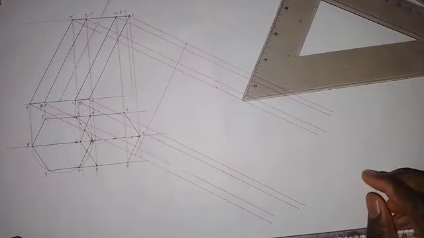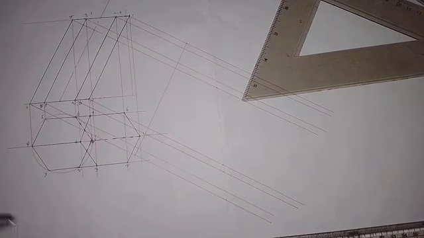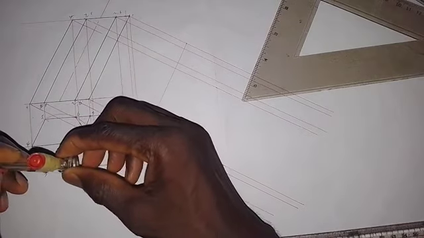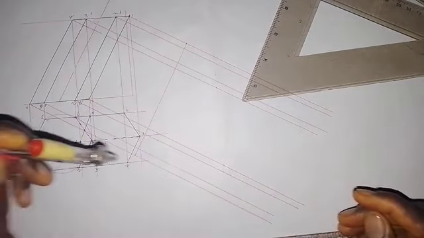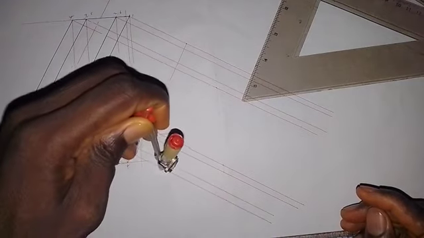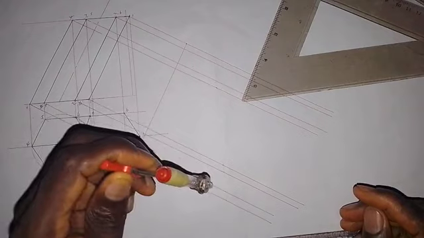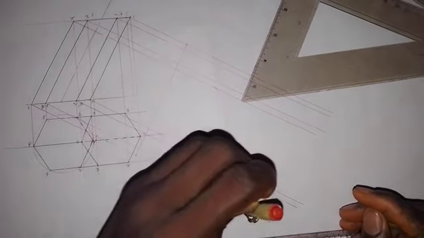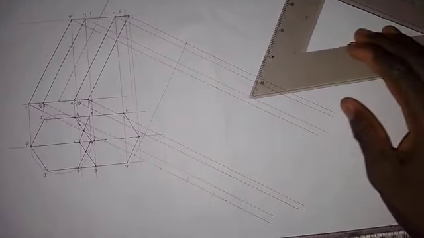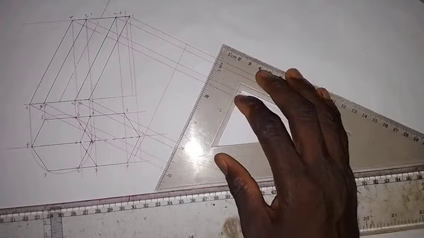Then the next thing I'm going to do is take the length of the side of the hexagon. So I take the length of side here, and I'll put it at this point here, and then I will make 4 arcs. This is 1, this is 2, this is 3, and this is 4. Okay, so with what we have done here, we transfer this point to the other side. Transfer them to the other side.